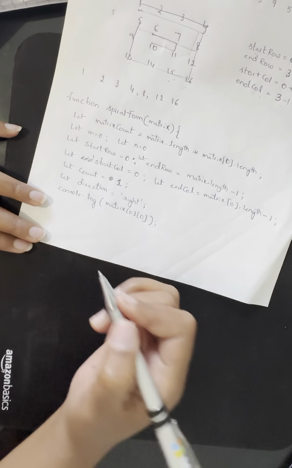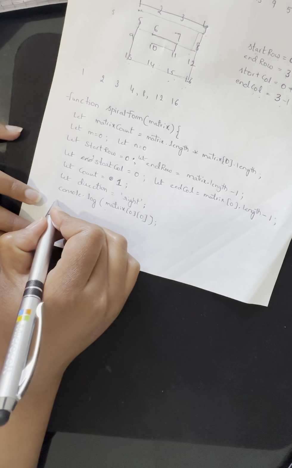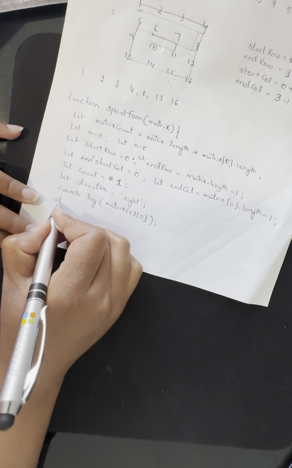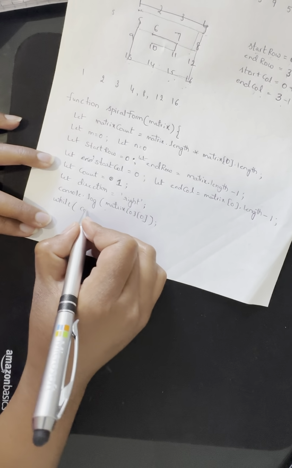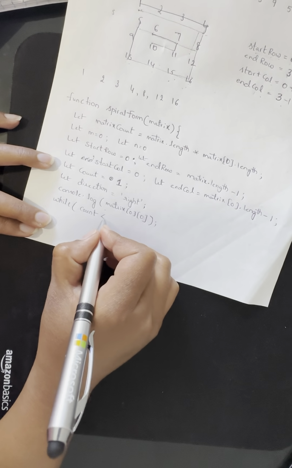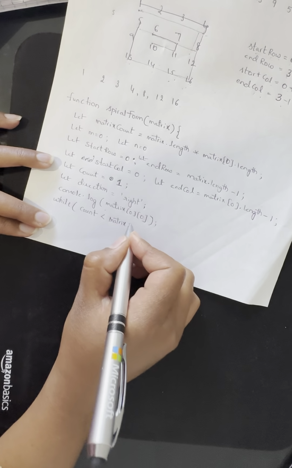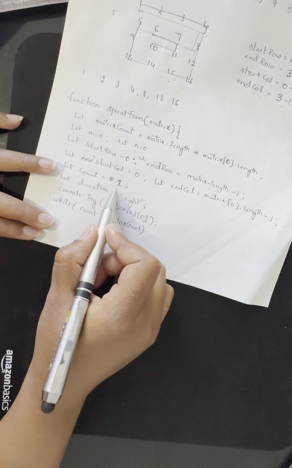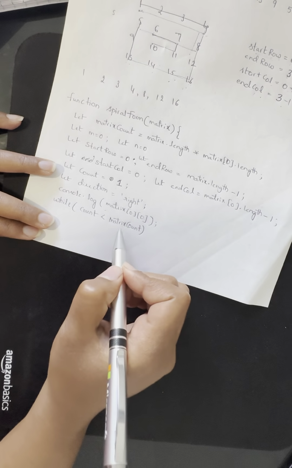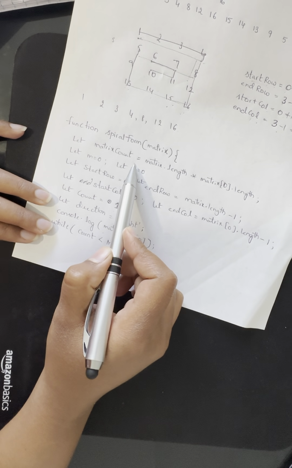Now I'll be starting the while loop, while count is less than matrix count. So count is the variable that we declared here, and matrix count is the total number of elements that are present in the input.